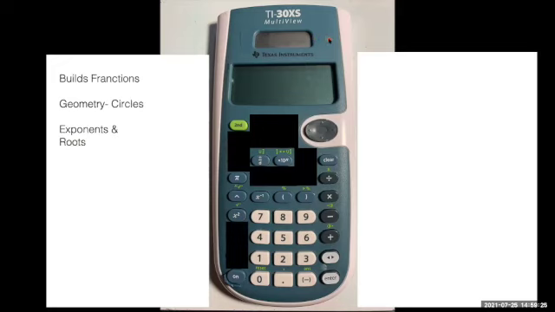I misspelled fractions. One button's going to build a fraction. Take a second to think which one would build a fraction, which is a French fraction. There's one button that we especially use for geometry and circles, but that's it. That's the only time it's there, so it's only got one use. And then exponents and roots. What are those things? It's honestly super easy.